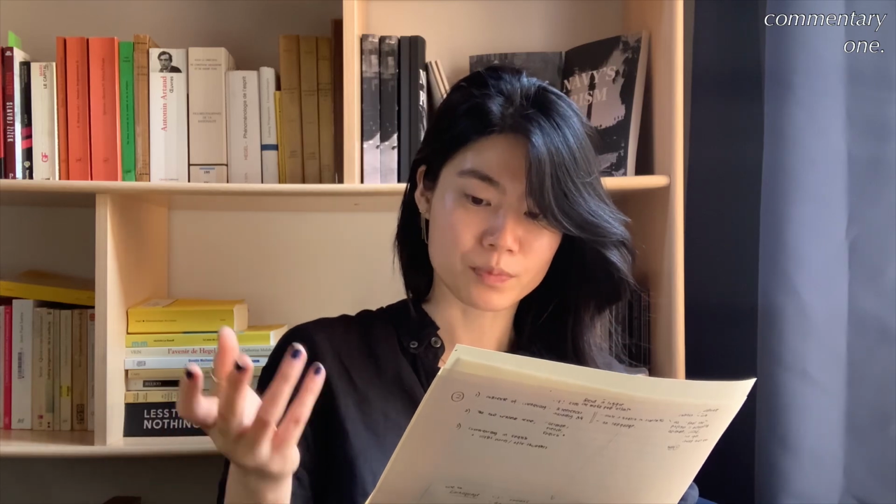The last element to be elaborated in this part is the designation of Bewusstsein as master, Herrschaft, and Selbstbewusstsein as the slave, Knecht. This allows us to further illustrate this elaboration of Hegel's transcendental logic.